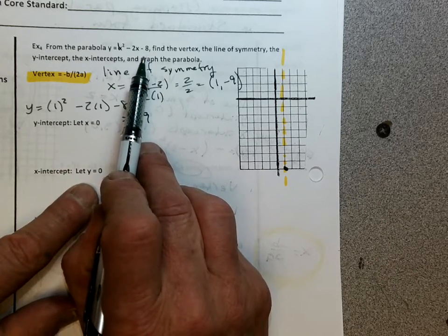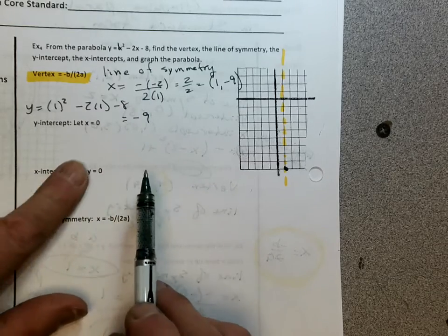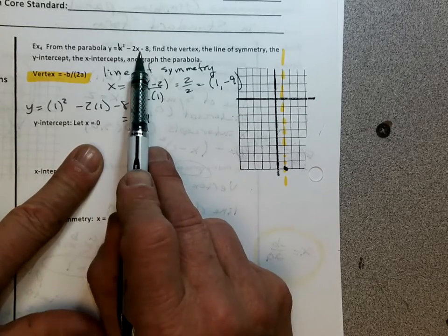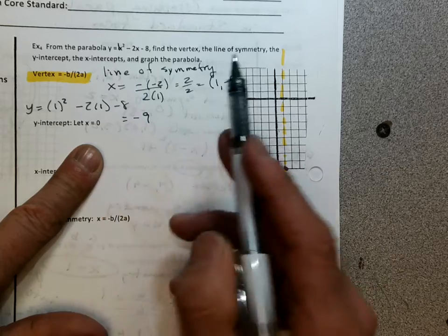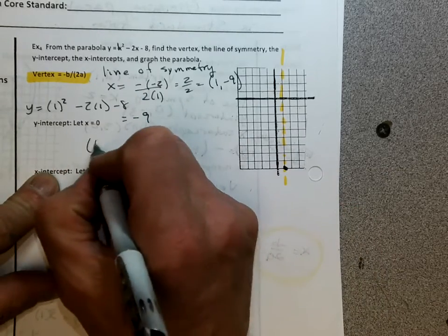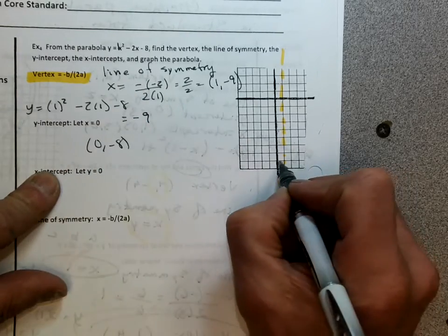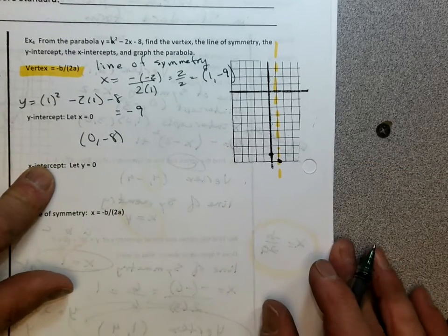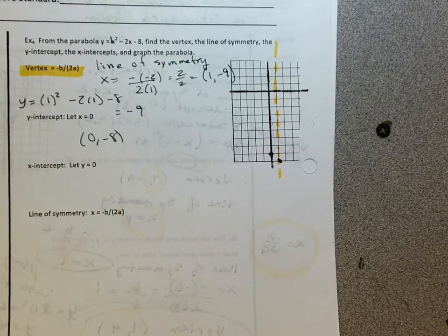Has to be. Think about it. If x is 0, just get negative 8. So my y-intercept is going to be 0, negative 8. I got a point there. And guess what? I got a point right there too. Don't I have a point right there? Yeah, because remember, it's a line of symmetry, so I got a point there.